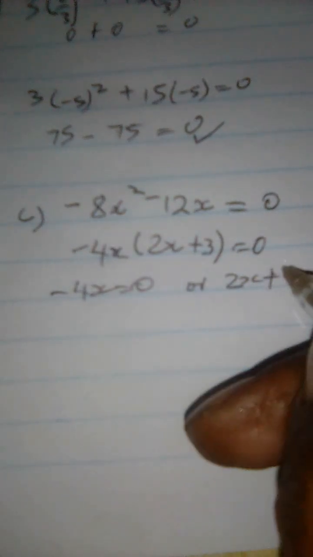The next step, I'm going to set both of these terms to zero, so that I have negative 4x equals 0, or 2x plus 3 equals 0. So for the first one, negative 4x equals 0, I'm going to divide both sides by negative 4 over negative 4, so that I have x equals 0 over negative 4. So that's my first solution.